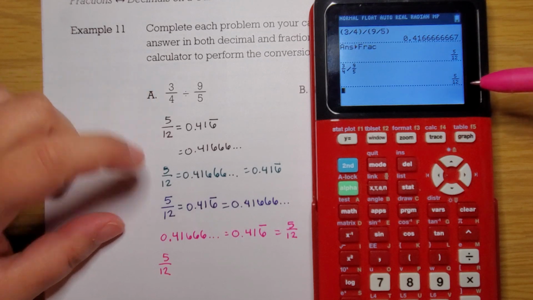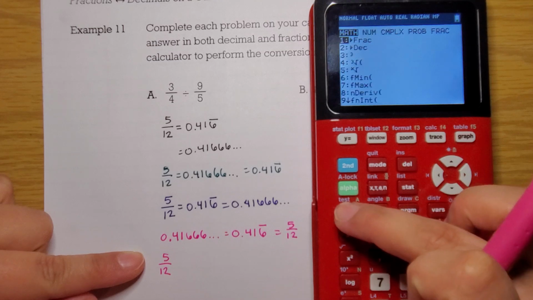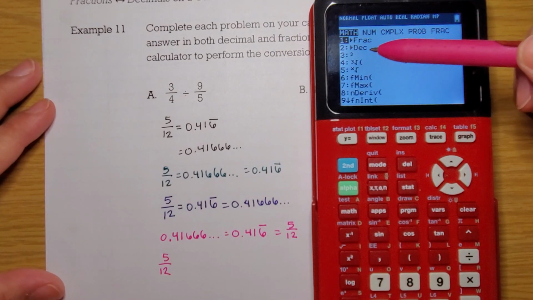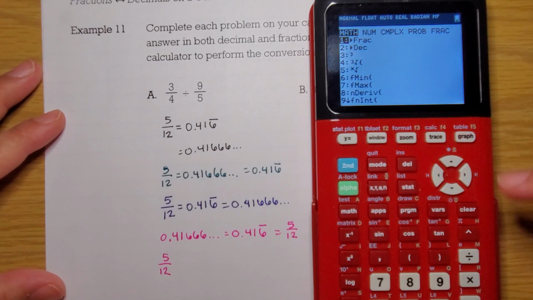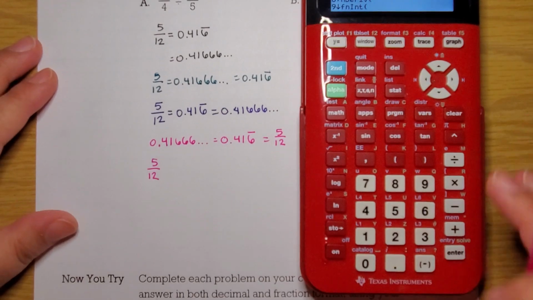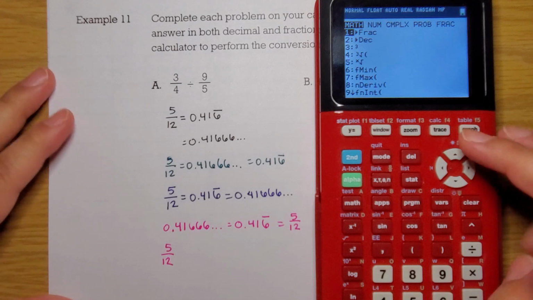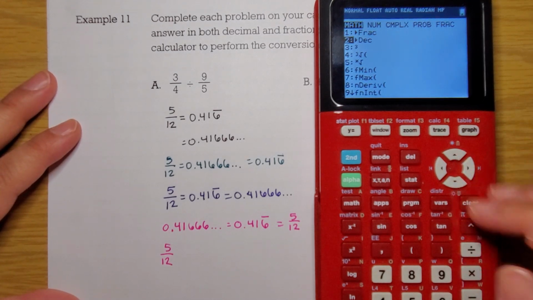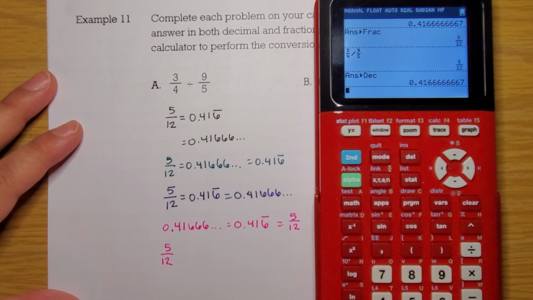If I wanted to change this fraction answer into a decimal format, I can go back to the math menu, and notice that option 2 says DEC for decimal. You can select that option either by scrolling down to highlight the 2, or you could just press the number 2 and it'll select that option from the menu. It doesn't matter here because we don't have far to go. So I'm going to scroll to select and then press enter. I'll press enter again, and there we go. Now it's giving me the decimal format.